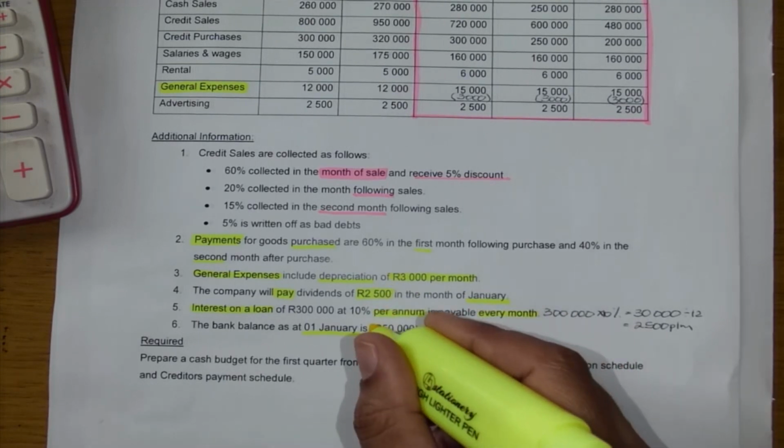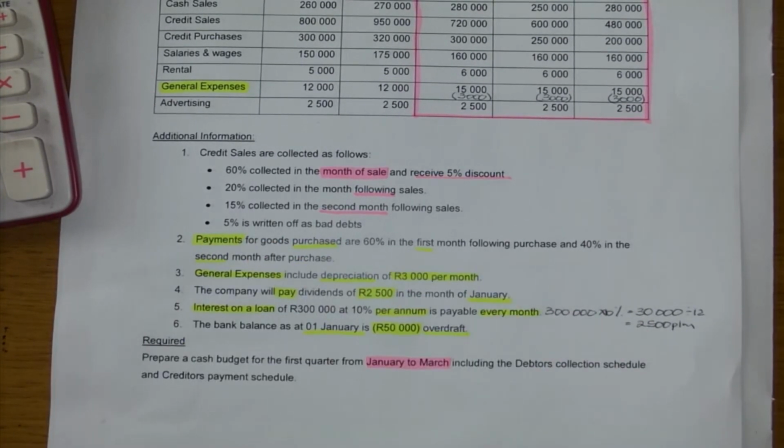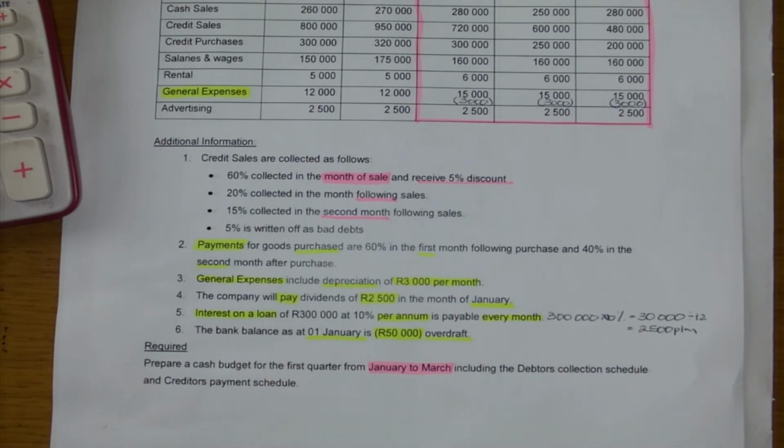Now this is an overdraft, meaning this company, Ubuntu Limited, owes the bank money, right? Sometimes it can be overdraft, sometimes it's just a normal bank balance, right? So we already know this is an opening balance. If it says the 31st of January, you should know that is a closing balance, but it will be an opening balance for the new month.